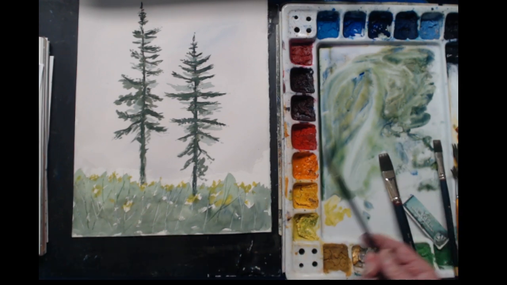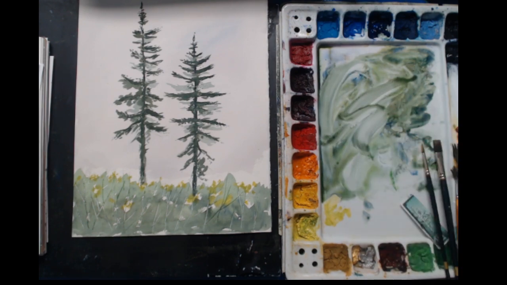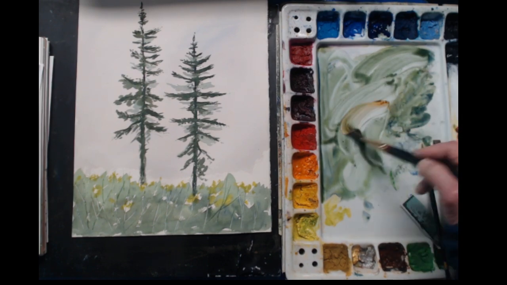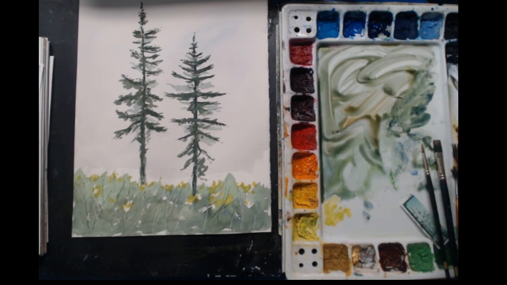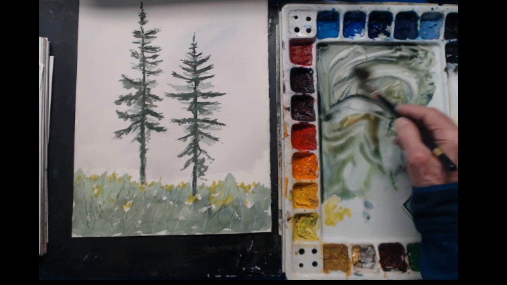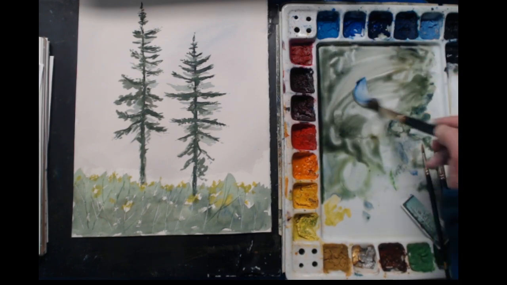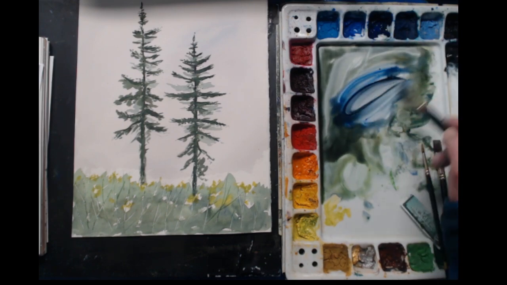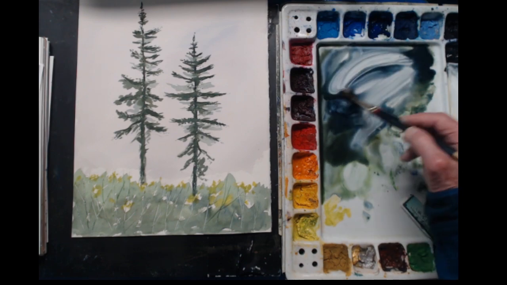Okay. And what I think I'll do now is make a little gray. I'm going to mix up a little bit of red in with that, or a little burnt sienna. Pick up some color here, maybe a little bit of Payne's gray. Get a nice light mix here. Some more blue. Lots of water.